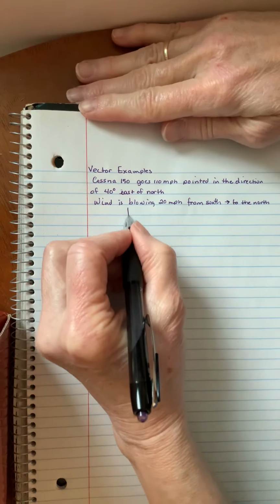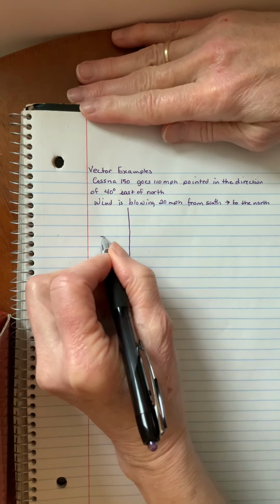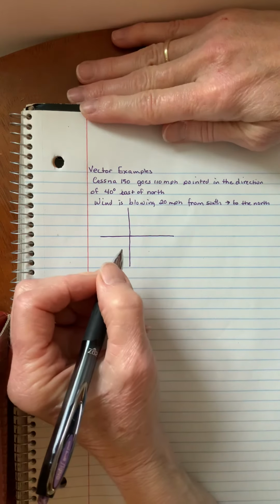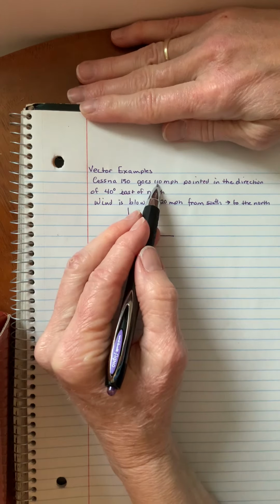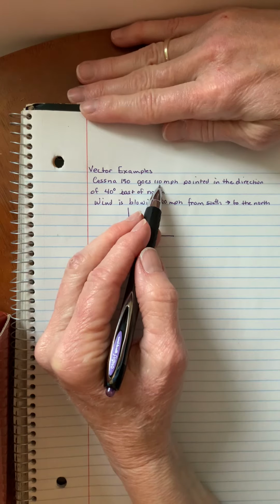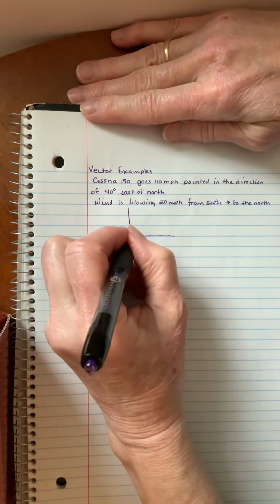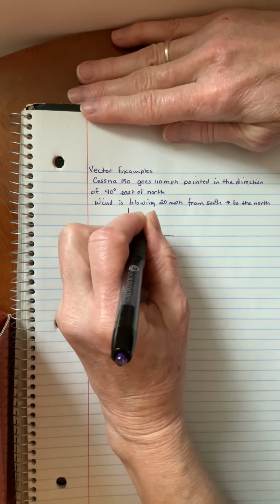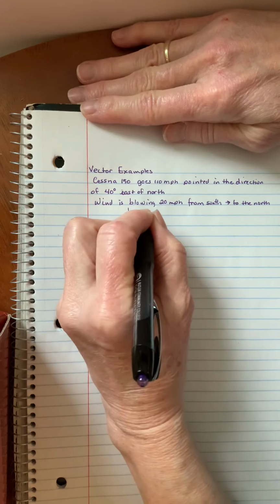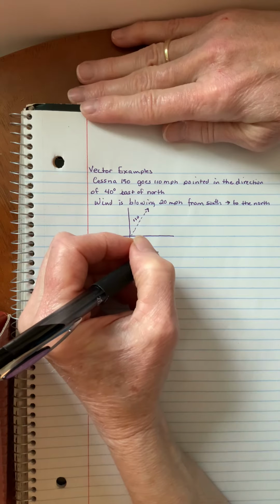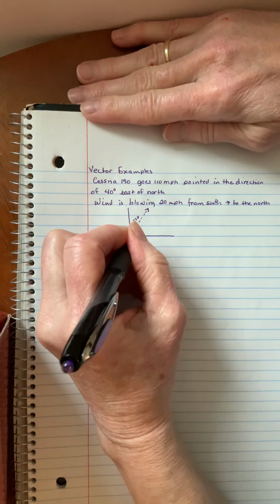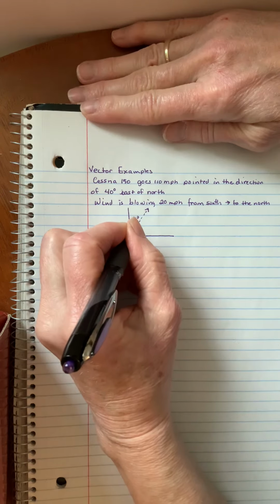So if we set these up as vectors, now let me draw this out, and I'm going to take it outside of the navigation world back into the math world for a minute when we get done. But if I've got my Cessna and it's going 110 miles an hour, that's going to be the length or the magnitude of my vector. And I want it 40 degrees east of north. So it's going to be right along here. And that's going to be like that. So this is going to be 110 miles long, okay? And I've got a 50-degree angle here and a 40 here.